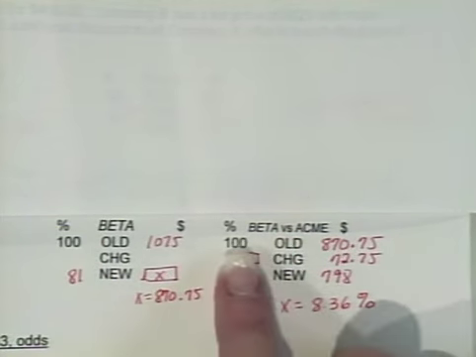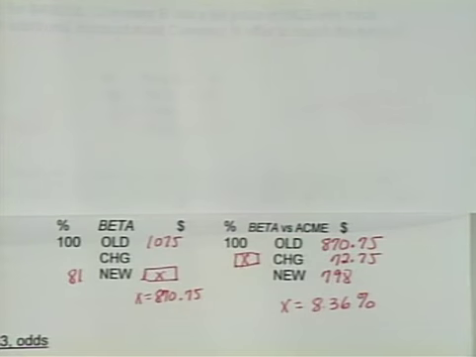Once again, we're going to put 100 here, put our X under the percent of change, and figure out that they need to come down $72.75. Set it up as a proportion and cross multiply. That percent would need to be an 8.36 discount. So we're probably going to ask for another, what, 9%?